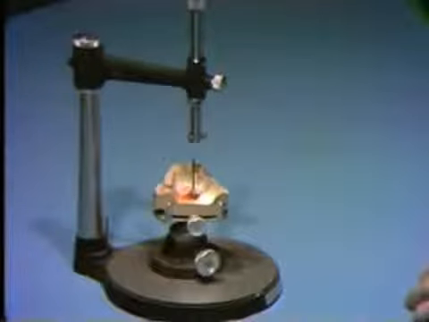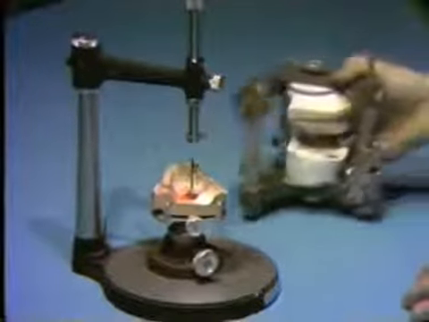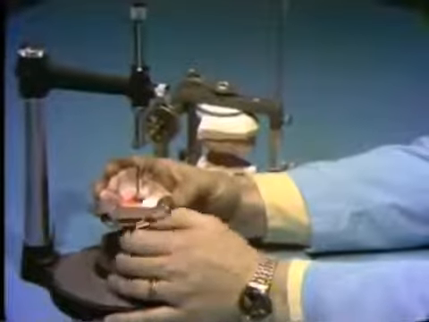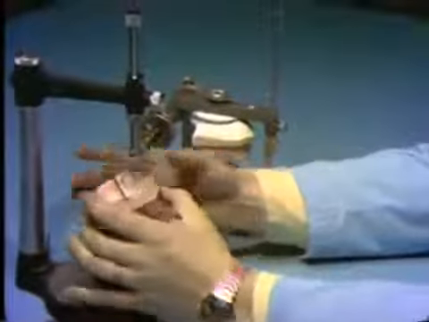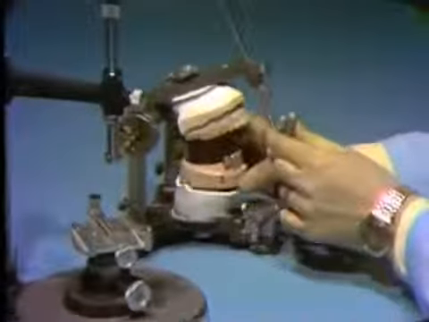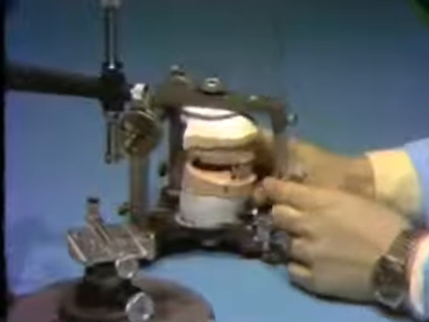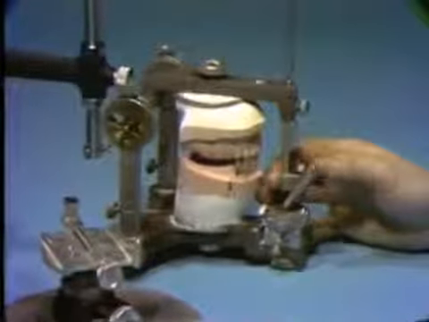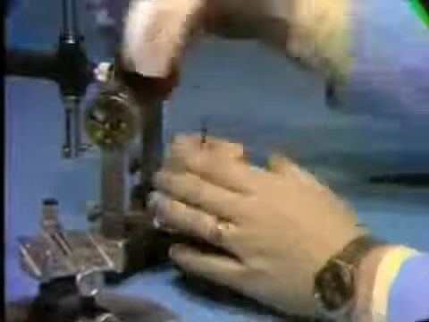At this time, you should check your cast on the articulator to be sure the burr does not interfere with the opposing cast. If the burr does interfere, because it was lubricated, it can be fairly easily removed, stored in a safe place, and replaced in the cast when you have to replace the cast on the surveyor.